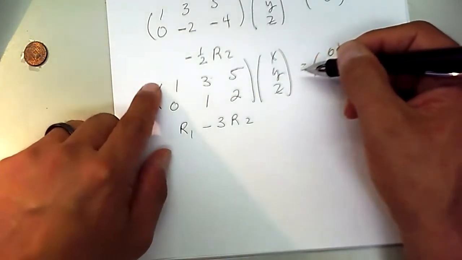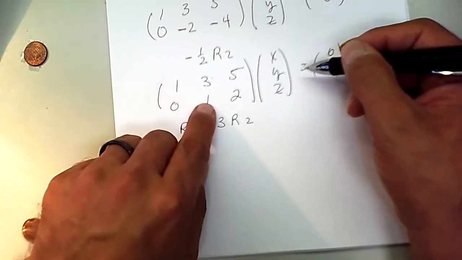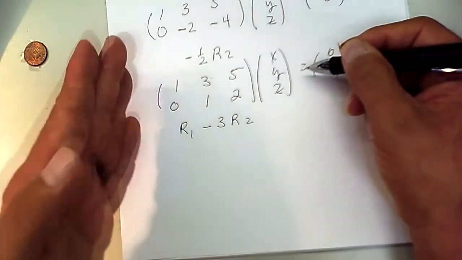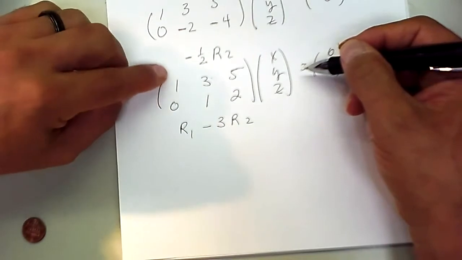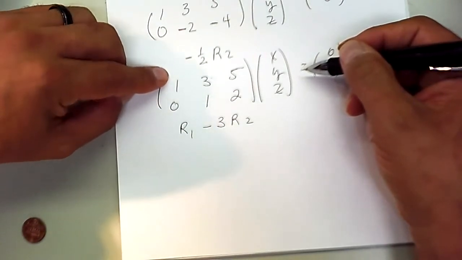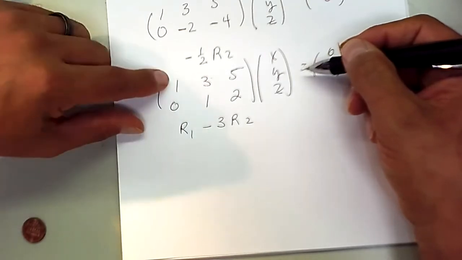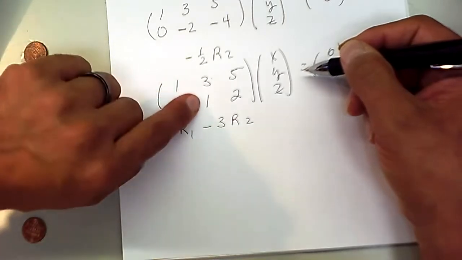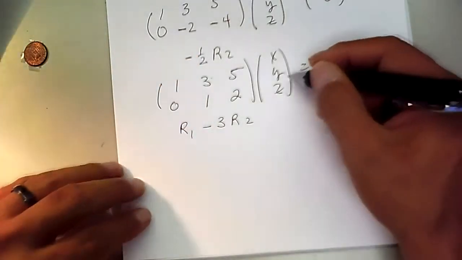That's why we want to go in descending order, going down the main diagonal of the matrix, from left to right, clearing up columns. So we have a pivot, and then that will wipe off all the elements other than itself in that column. Now we got another pivot, and that will wipe off all the elements above and below this.